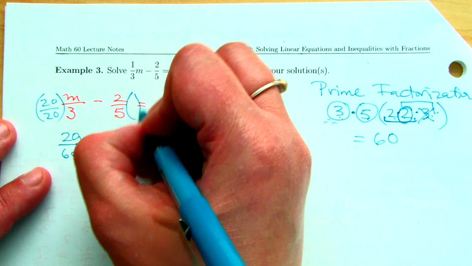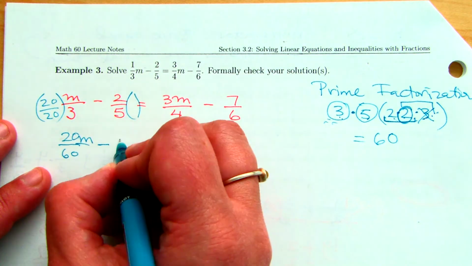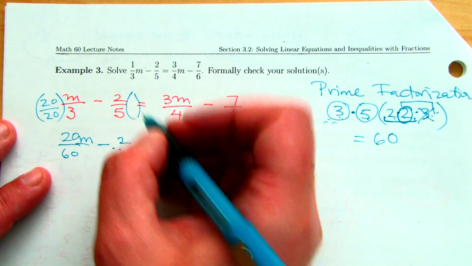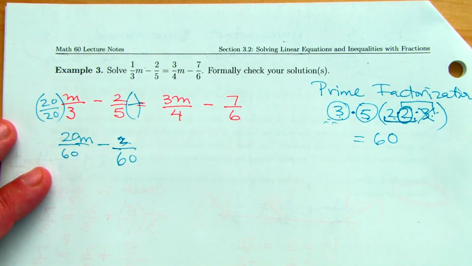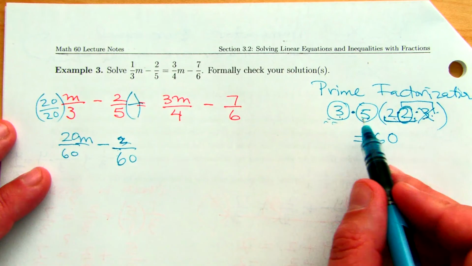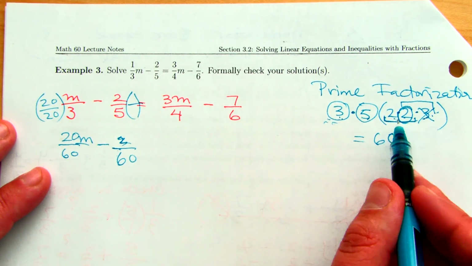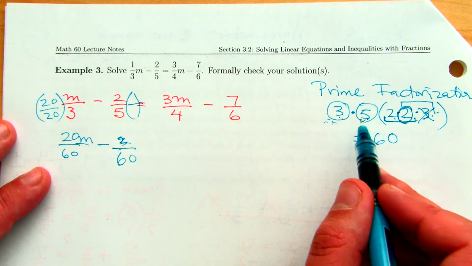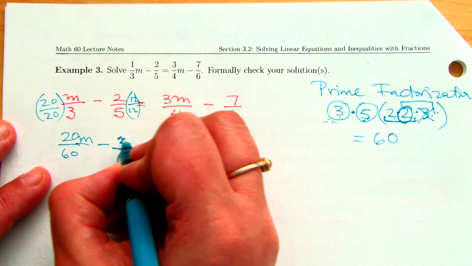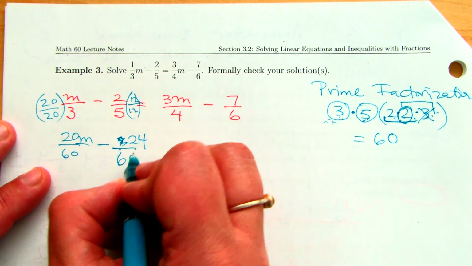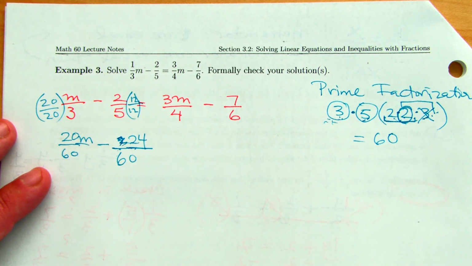What do we have to multiply by 5 in order to get 60? I want 60 in the denominator. Scratch that too. We have to multiply by 12, because you can see here, 3 and 4 multiply to 12. The 5 is the thing that would multiply to 60. So 12 and 12, we get 24 over 60. We're just making equivalent fractions here.